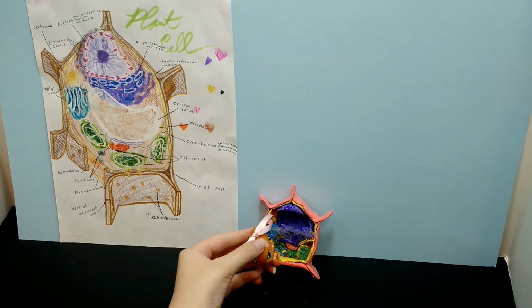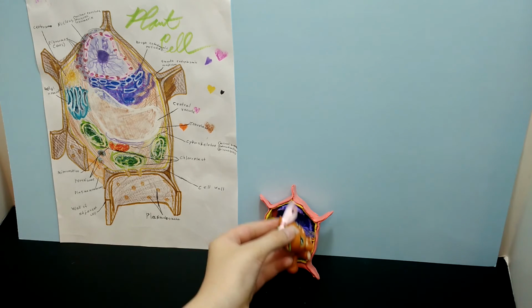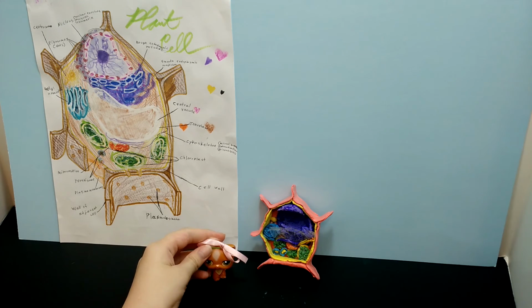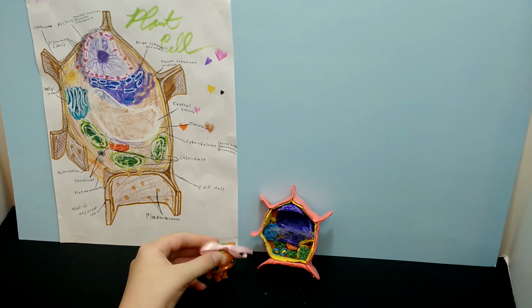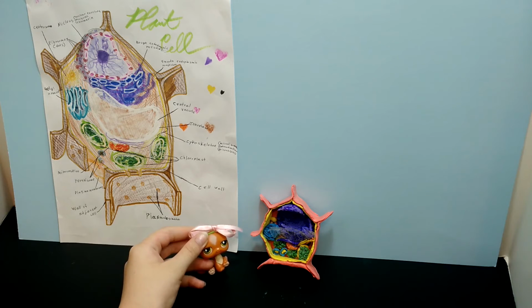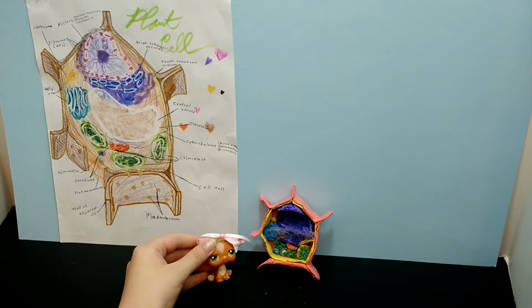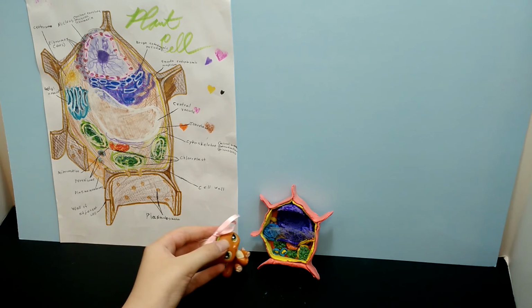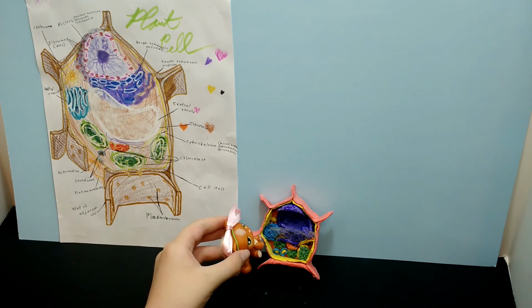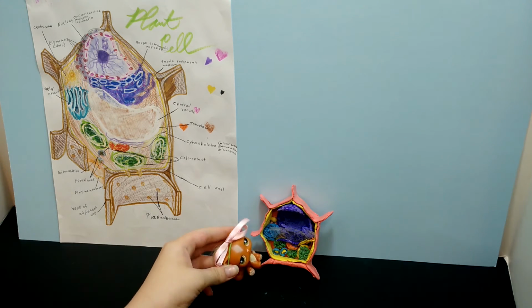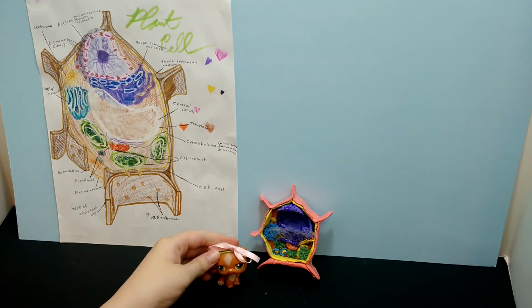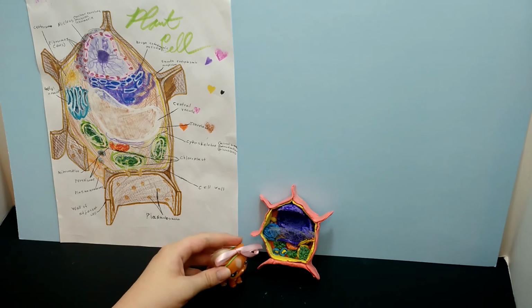Also, here's the plasma membrane. This yellow part here that envelops the inside of the cell. It decides whether to let things in or not let them in or even let them out. So with all these things protecting it, the cell is a very well encased item.